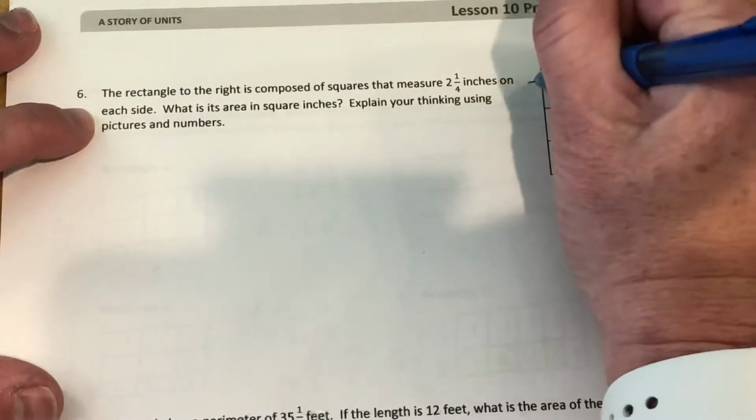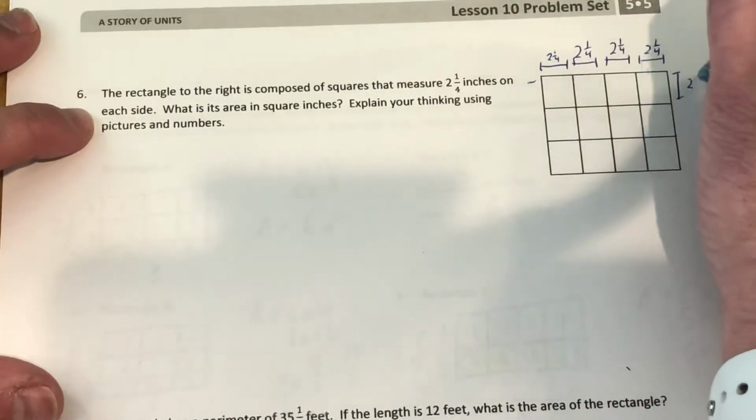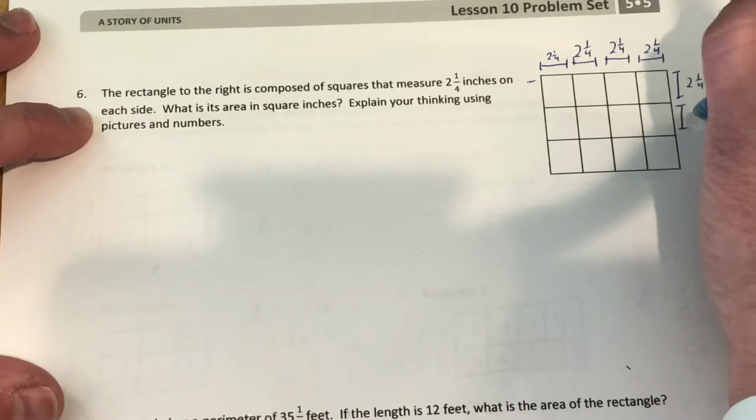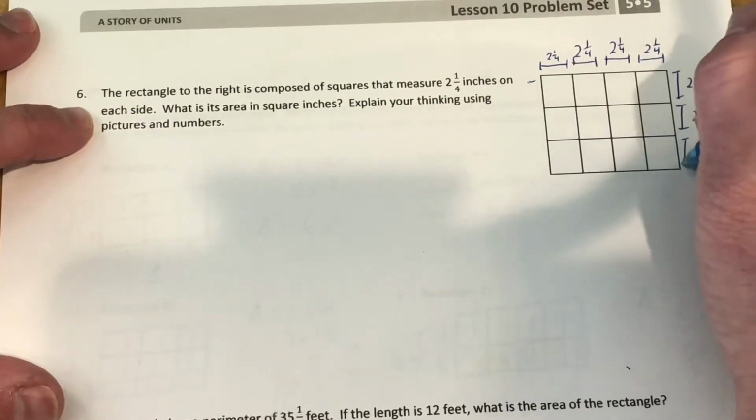And this side right here, I'm going to do it down this side. This would be 2 1/4. This would be 2 1/4. And this would be 2 1/4.